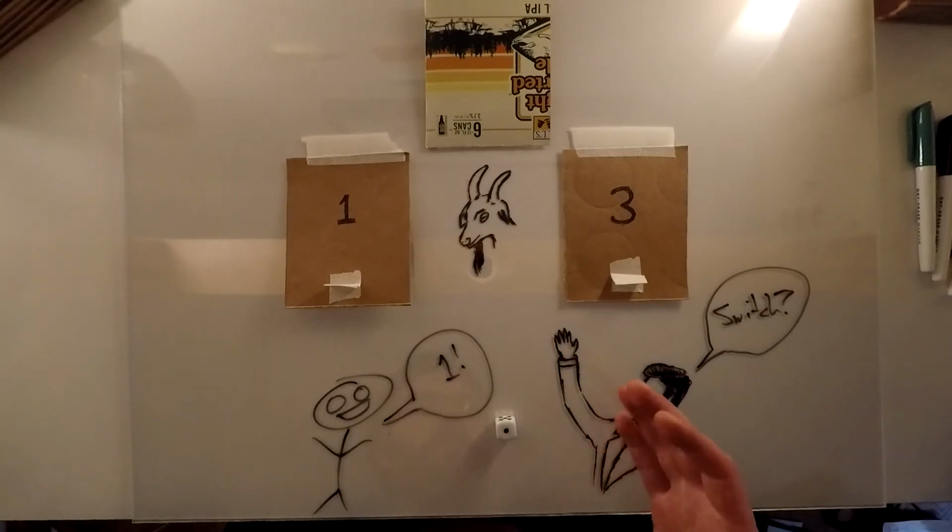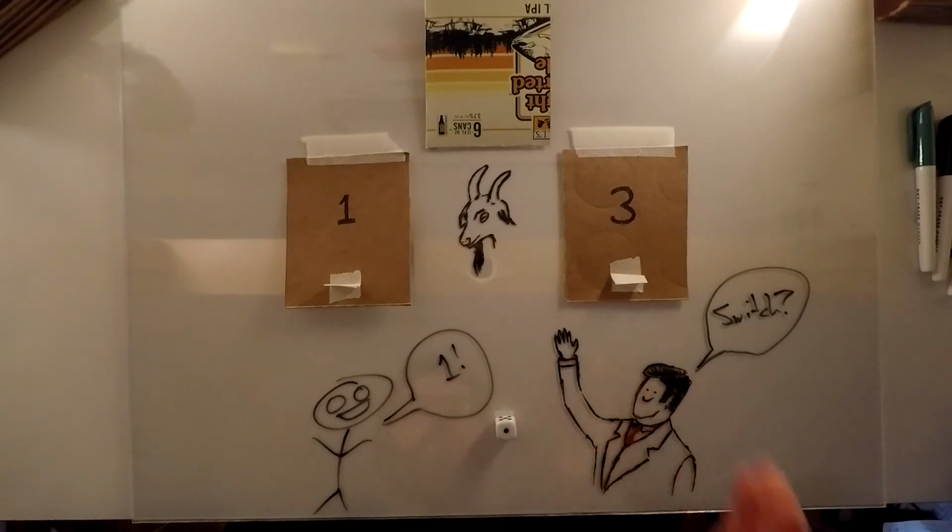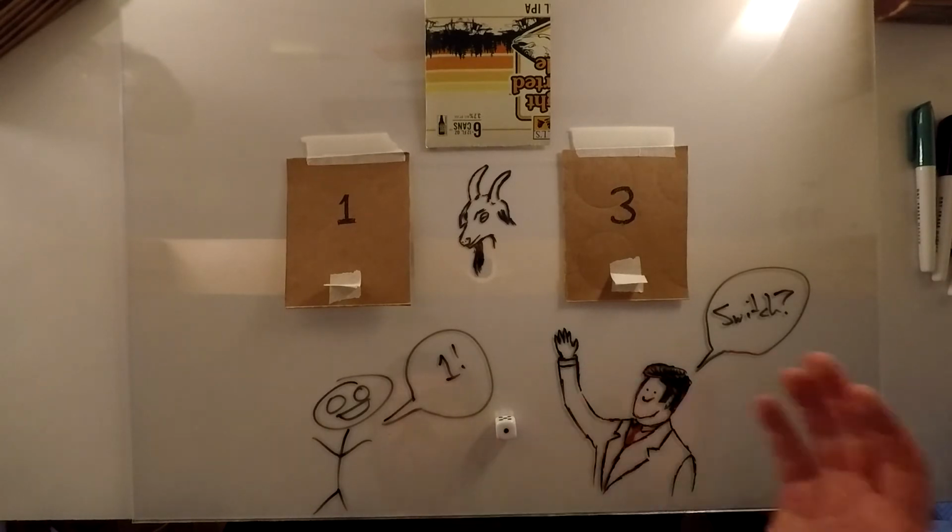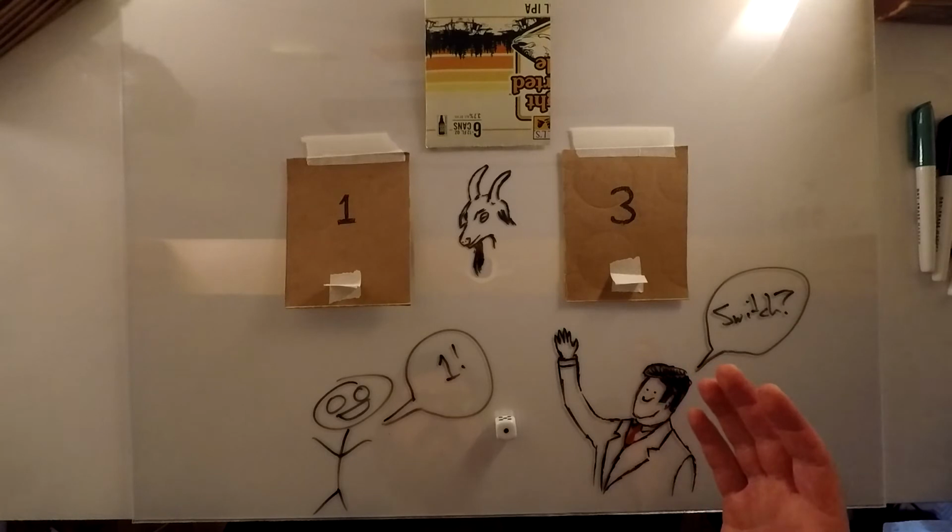So at this point, the contestant has the choice to switch between these two doors. And it's the choice between two that really makes this feel like, well, it's a coin toss. The car is behind one of these two doors and a goat is behind the other.